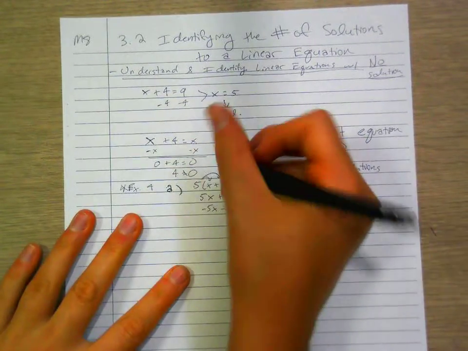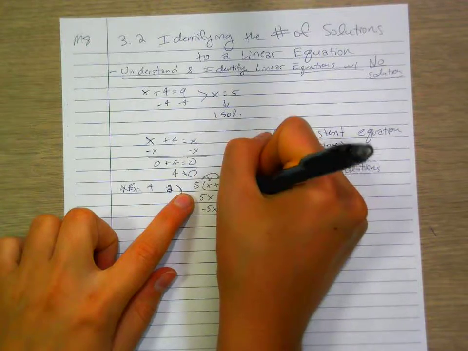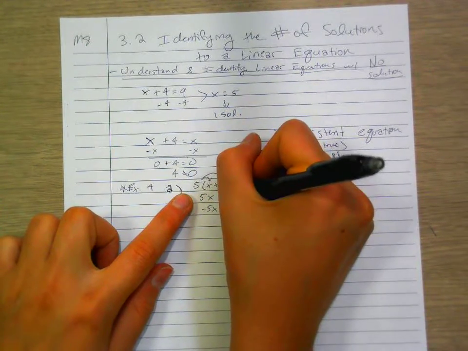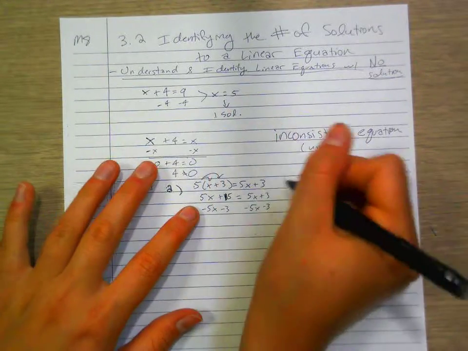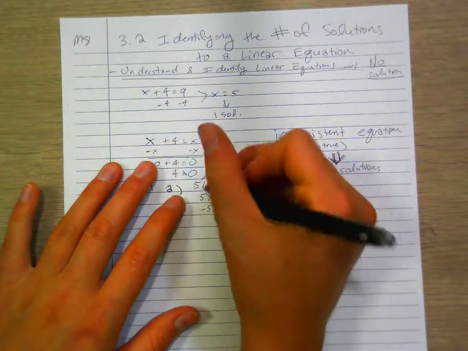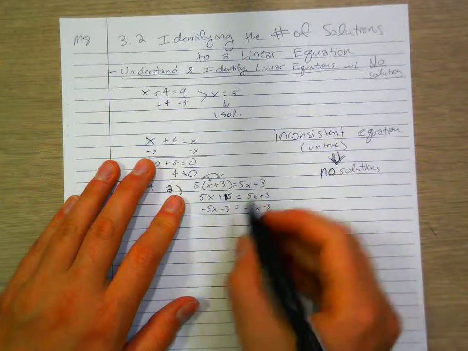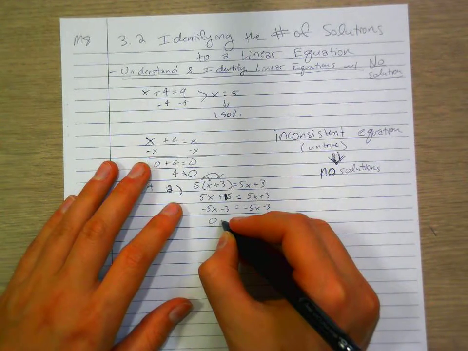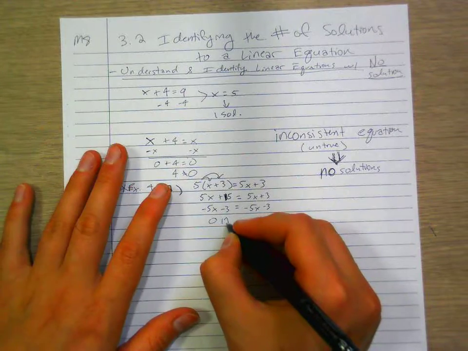Oh sorry, this would not be 3. 5 times 3 is 15. That's why I was confused. Okay, so we're trying to move the 3 from that side over and the 5x to that side over. So we subtract both from the same side. This becomes 0. That becomes 12.